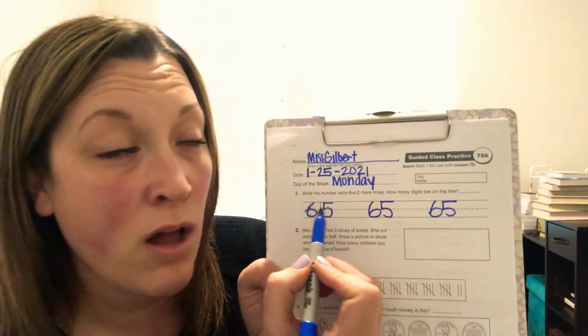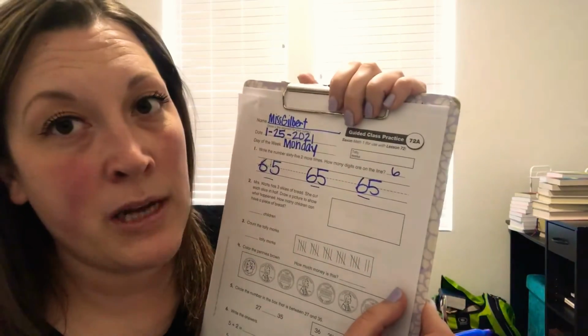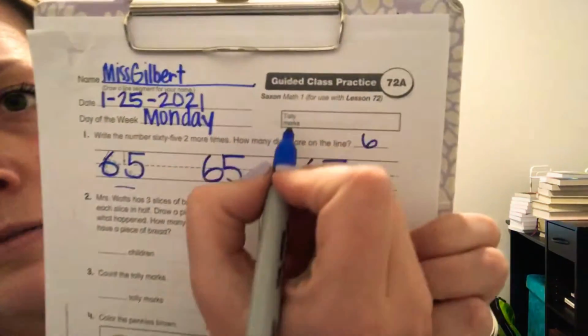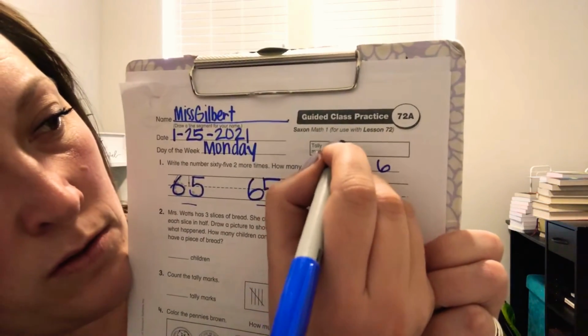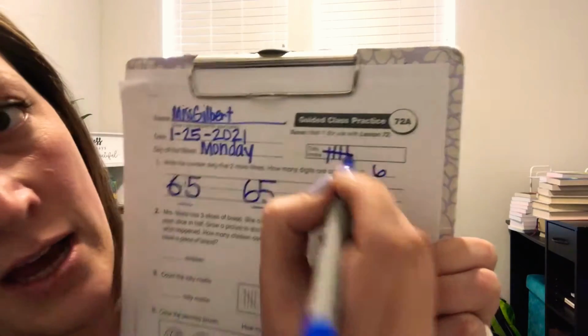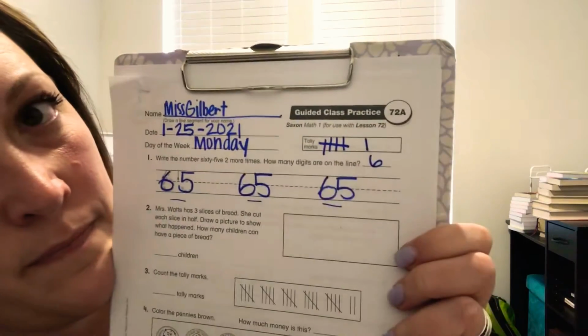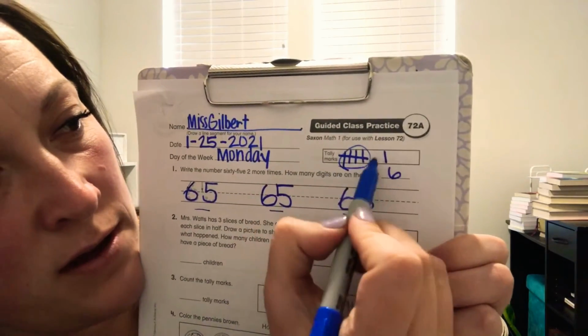If we're going to count all of them, we can count by 2s because there's 2 numbers together. Ready? 2, 4, 6. There's 6 numbers on the line. Now we're going to write tally marks for that many numbers. Every time you hit 5, you're going to do a cross the other way. So watch me. Ready? 1, 2, 3, 4, 5, 6. So this would be 5 plus 1, 6.